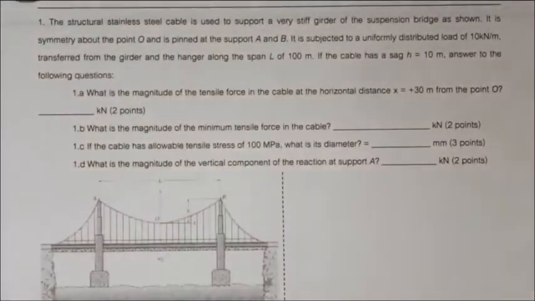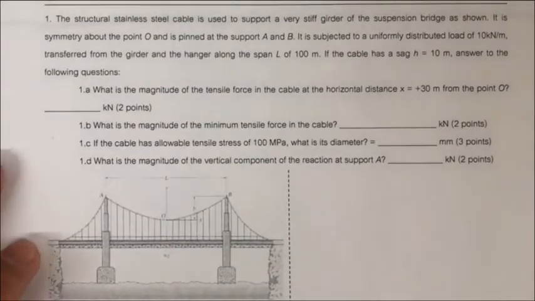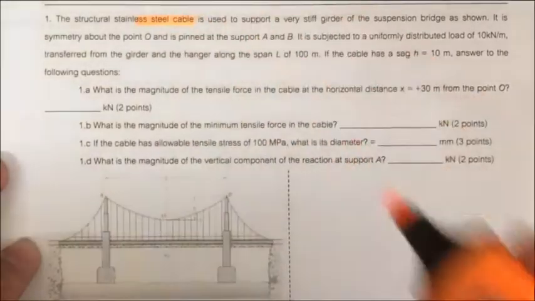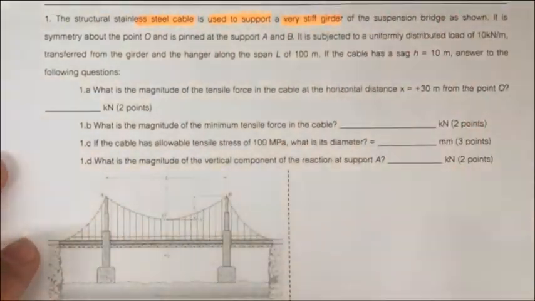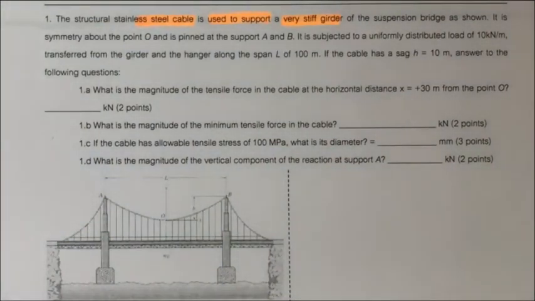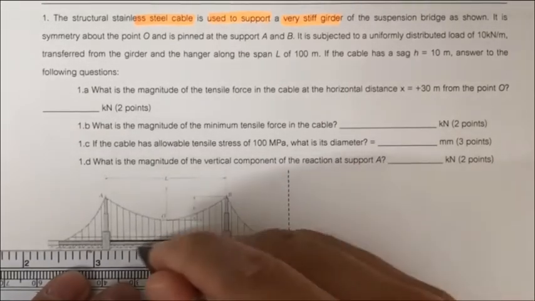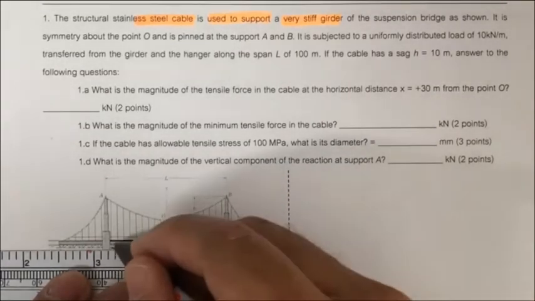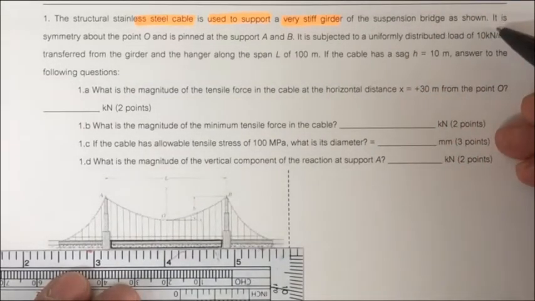The structure shown here is the same model that we just discussed. The cable is a steel cable used to support a very stiff girder. As I mentioned, we have the girder that supports the load on the bridge. That is the very stiff girder of the suspension bridge.